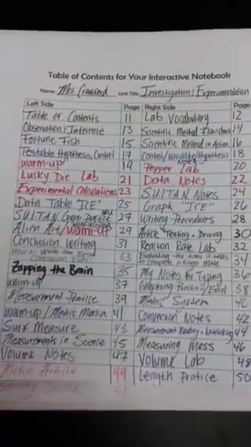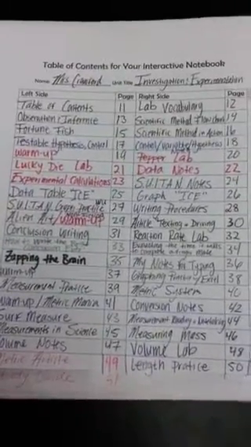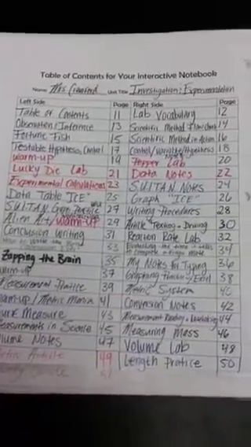On page 10, you should have the title page, Investigation and Experimentation, Unit 1. On page 11, there should be a full table of contents of all of our notes, labs, and activities we've done in class for Unit 1. Please see the posted picture on School Loop of this table of contents.